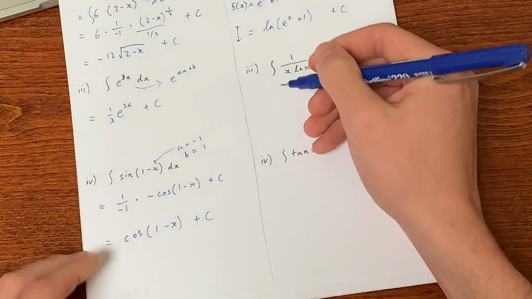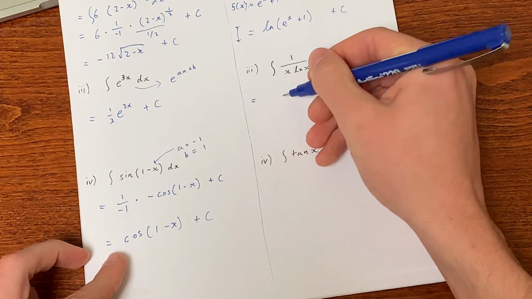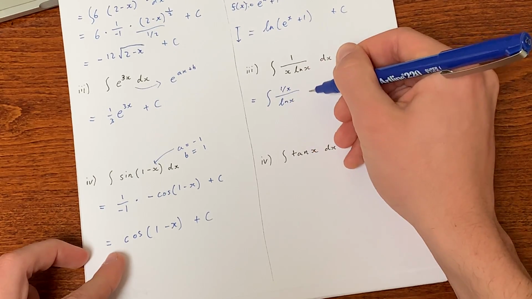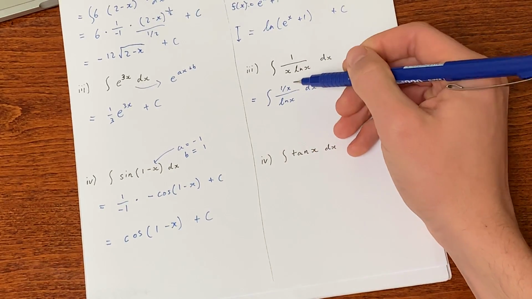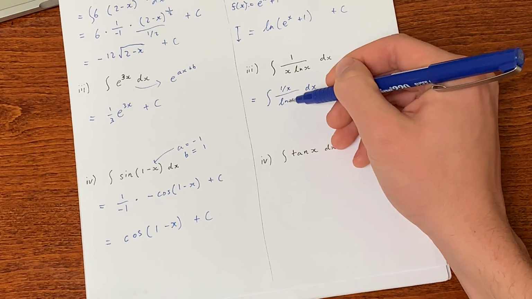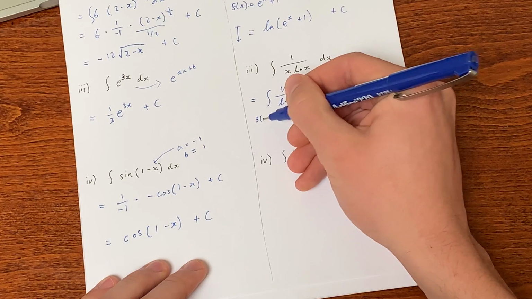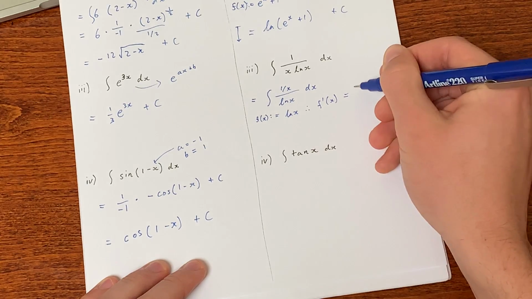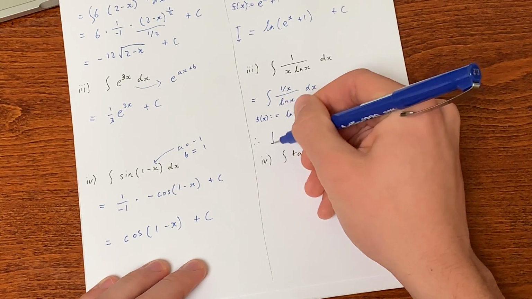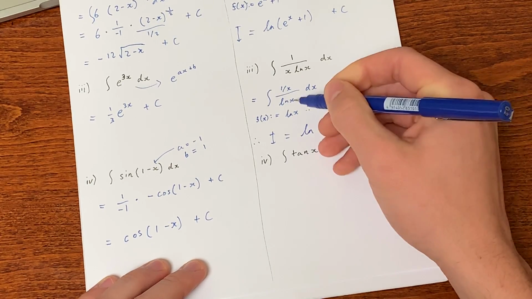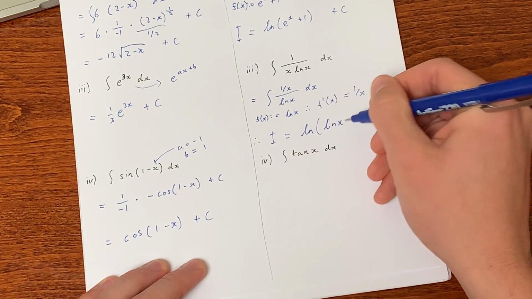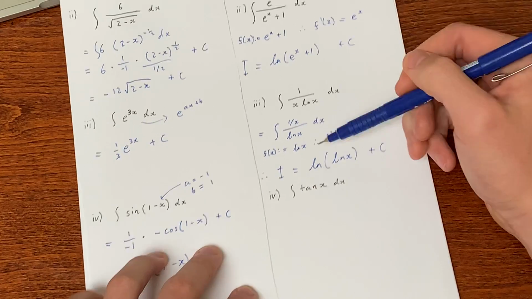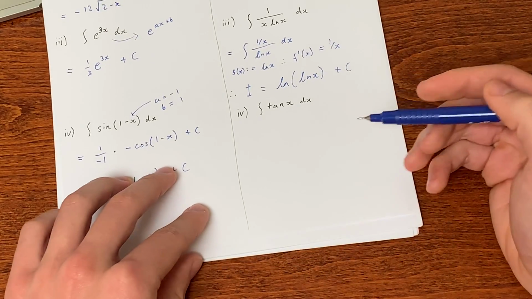This one is a little bit trickier. What we have to do is recognize that this is actually equal to the integral of 1 on x on log x dx. And then it becomes really clear: if f of x is equal to log x, then f dash x is 1 on x. So therefore, the integral is going to be log of f of x, which is log of log x, plus c. And again, you can differentiate these using the chain rule, and you'll find that you get the thing that you were integrating in the first place.